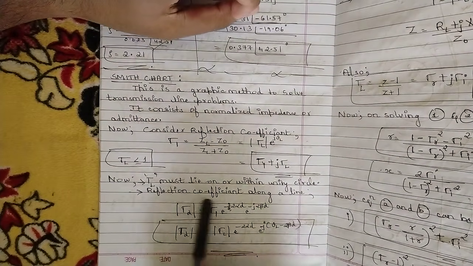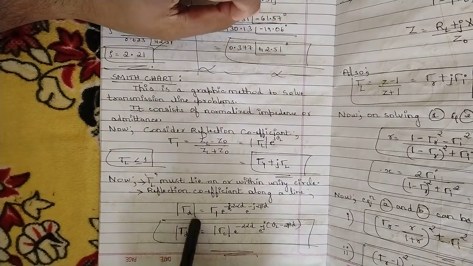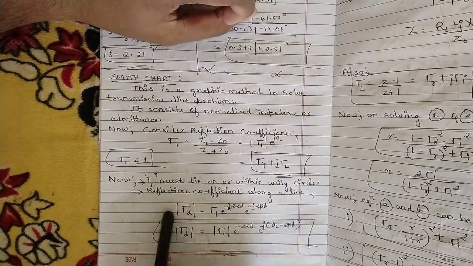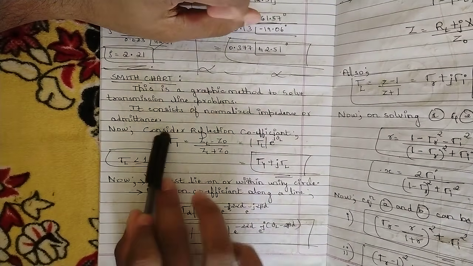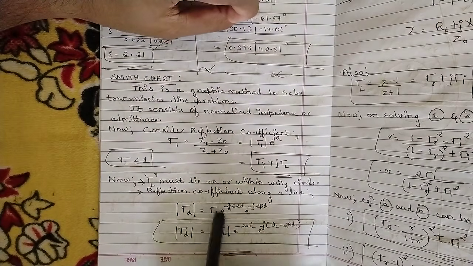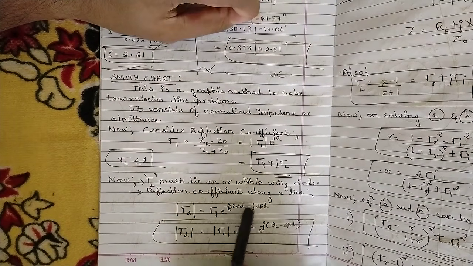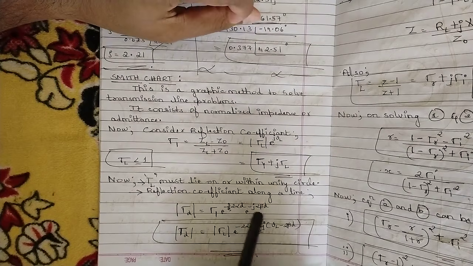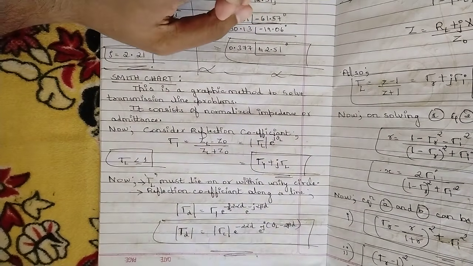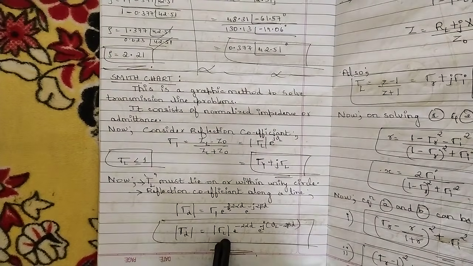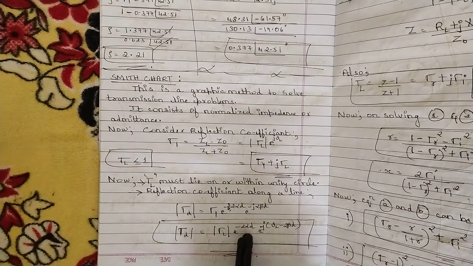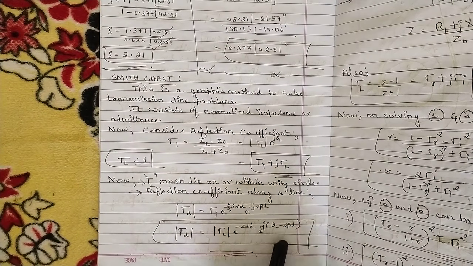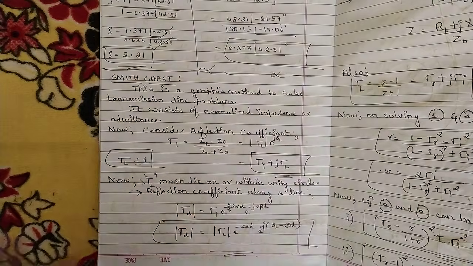And one more thing, the reflection coefficient along a line is given by gamma(d). Along the line, its magnitude is gamma 1, in this case this term, e to the power minus 2 alpha d into e to the power minus j 2 beta d. So that is equal to gamma L into e to the power minus 2 alpha d into e to the power j (theta L minus 2 beta d). So this is the reflection coefficient along the line under the Smith chart. So please note down this expression.